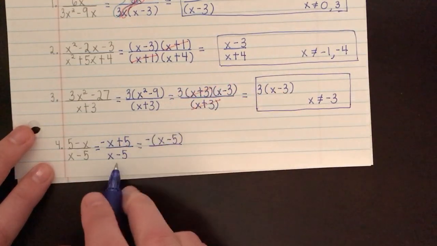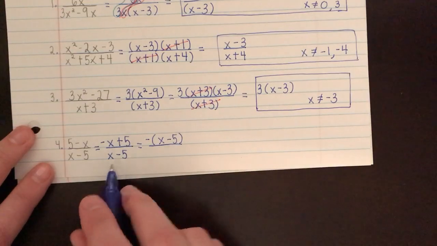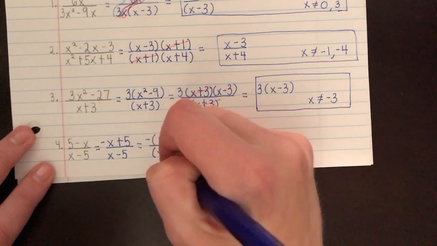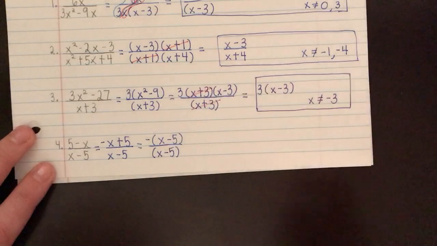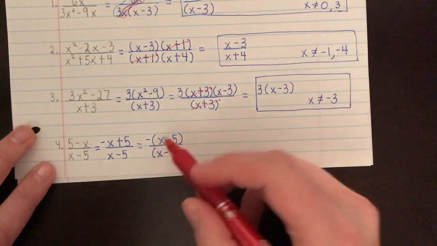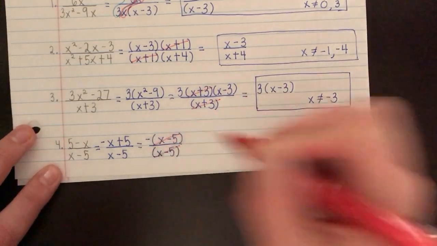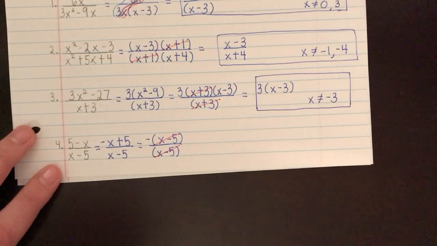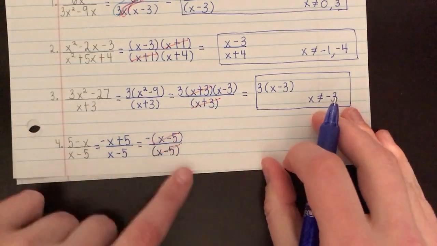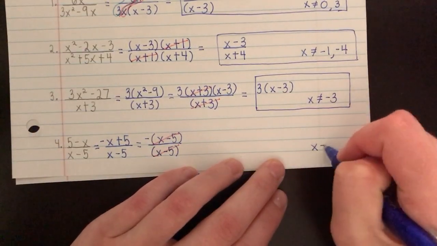And then nothing can be done with the bottom. It's a linear factor with no GCF and no lead negative. So x minus 5, I'll go ahead and put it in parentheses just to make it really match. So you notice, oops, I'm canceling. Oh, I'm getting ahead of myself. I'm starting to cancel and I didn't do my restrictions.